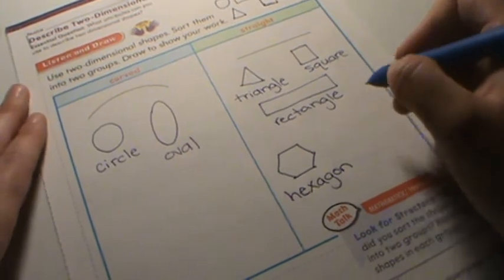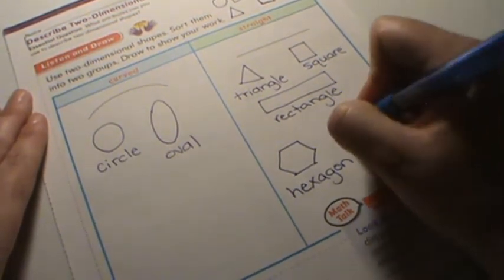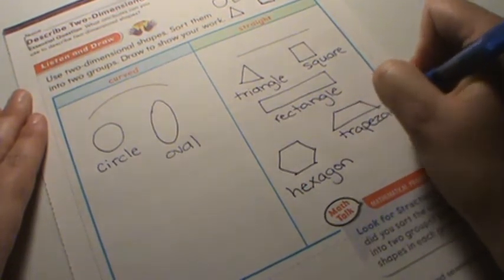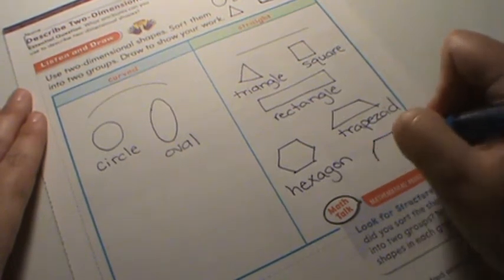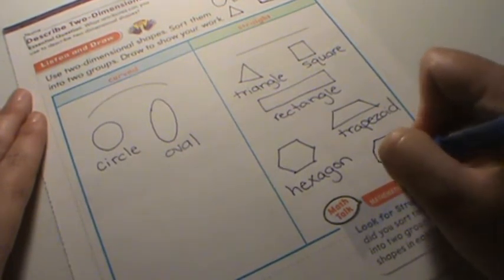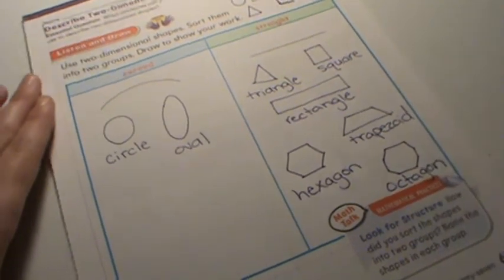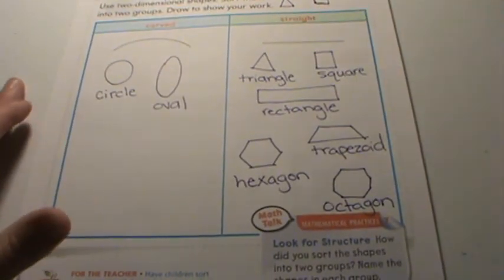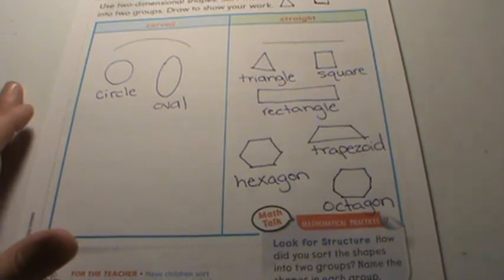You could put that's a trapezoid. You could put, I'm really terrible at octagons. Octagon has 8 sides, but all of those have straight, flat sides to them. So you could sort all of those in there.